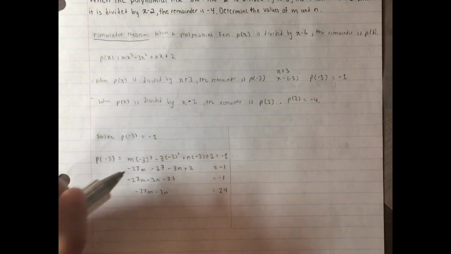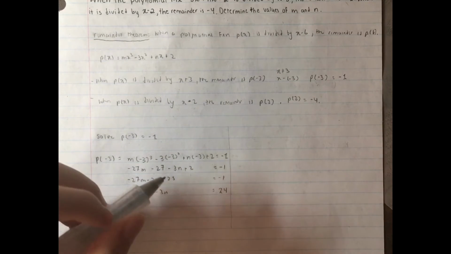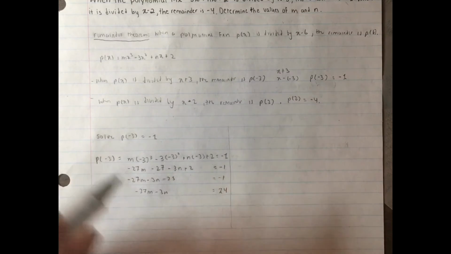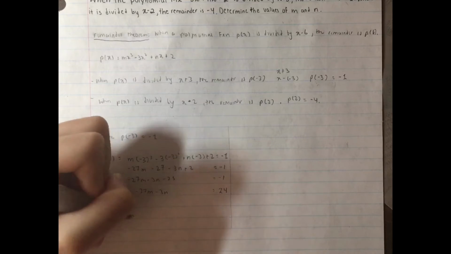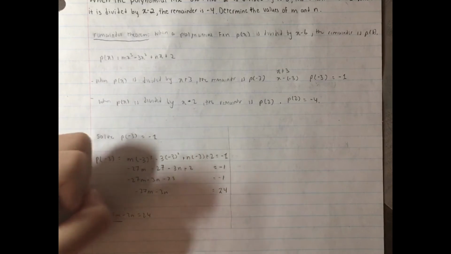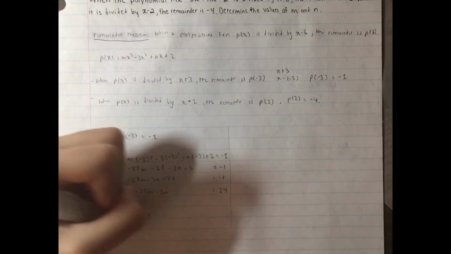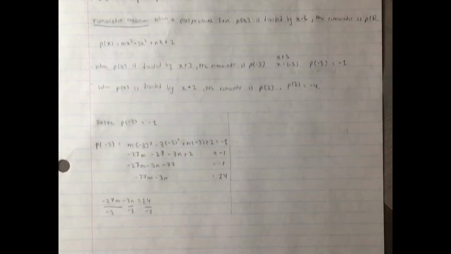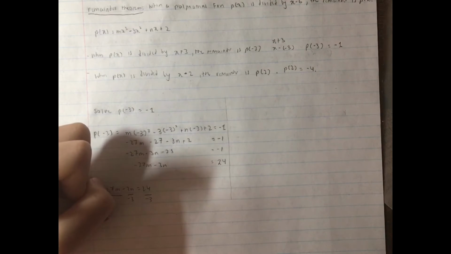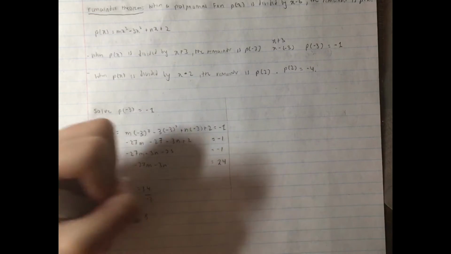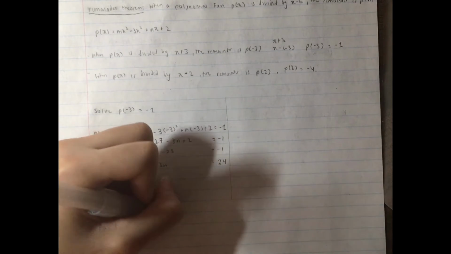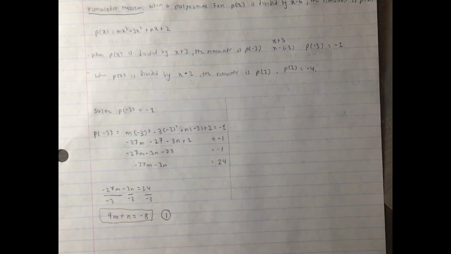so I'm going to divide each term of the equation by negative 3 to get an equivalent equation that's easier to work with. So I'm just going to rewrite it, but then dividing each term by negative 3, like that. And what that'll give us is 9m plus n equals negative 8. And I'll call that equation 1.